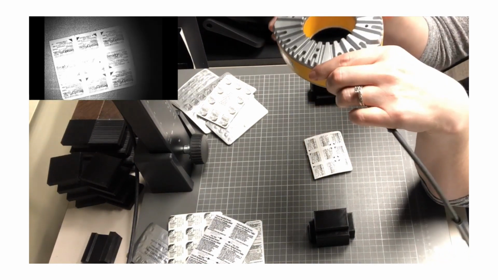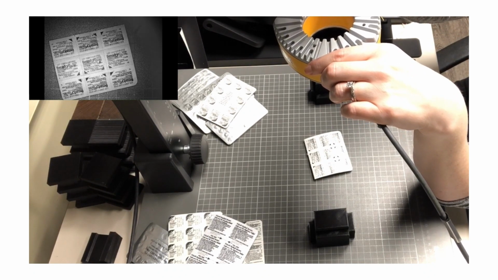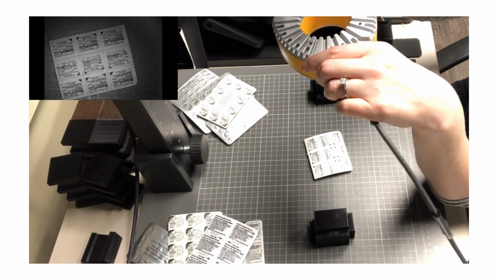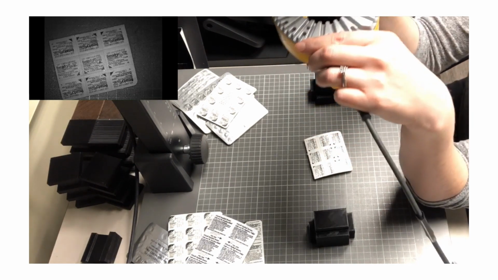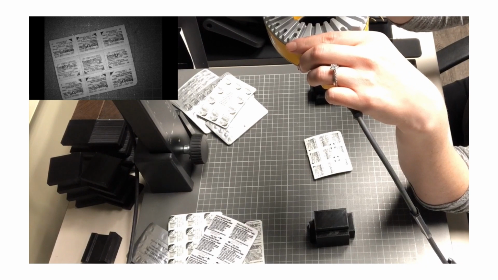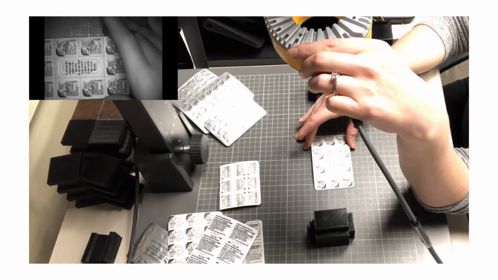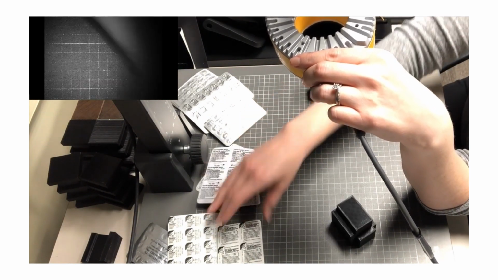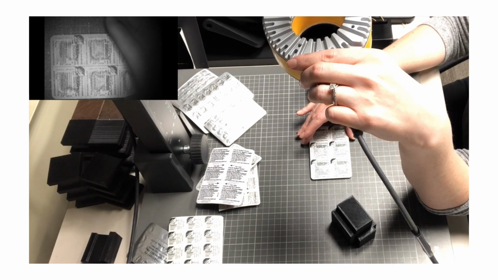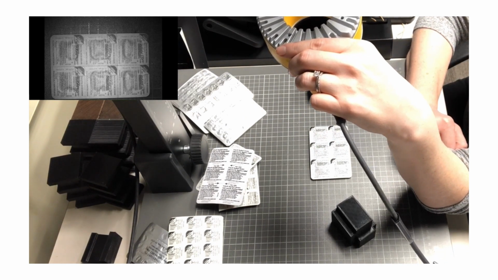So this is an IR ring light actually. And you can see that it does not remove the text on this sample. So using IR won't necessarily help us in this scenario. I'll probably put a few more to see if it removes it on any of them, and also to confirm it doesn't remove any of the lot codes, because we don't want to remove one inspection to do another.